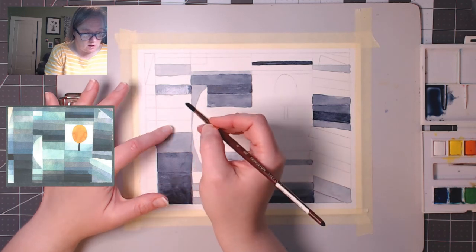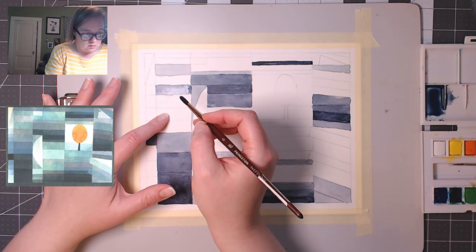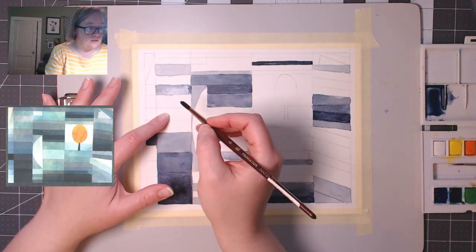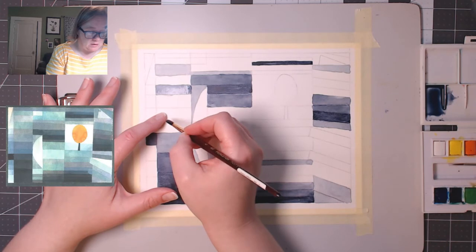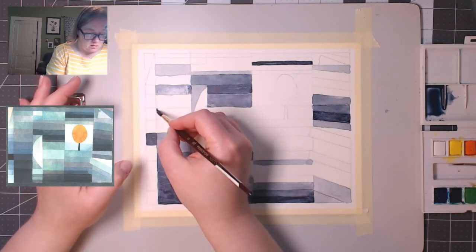Actually, these two colors right here are so similar, and I'm looking for somewhere else where they would hit. Oh, I guess they do on top. So, okay, so I'm just going to paint this one, this color.